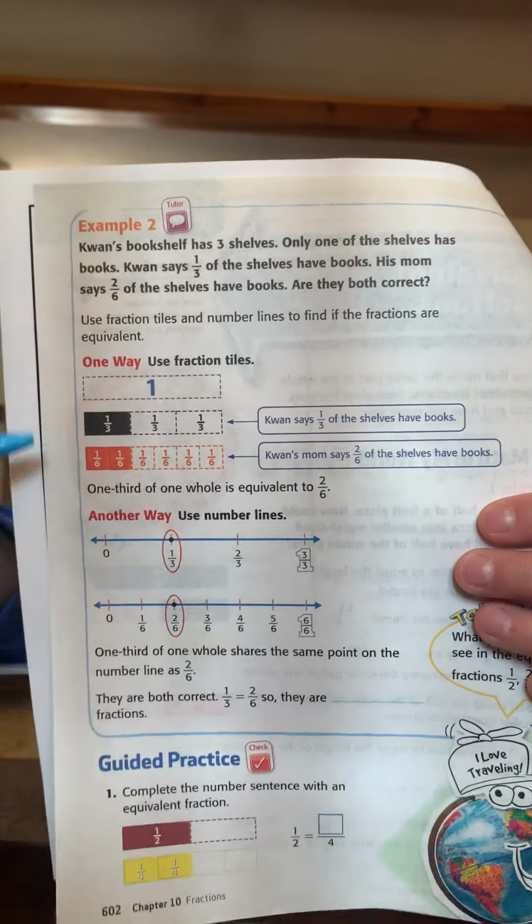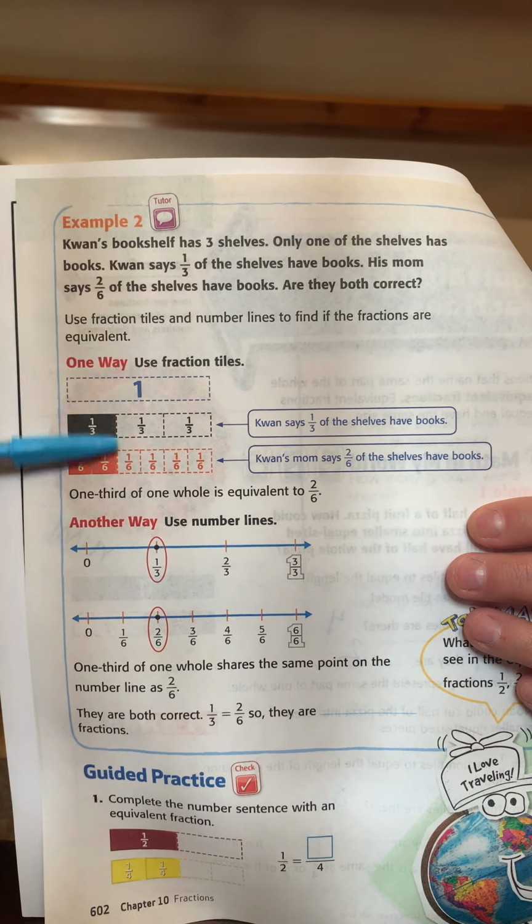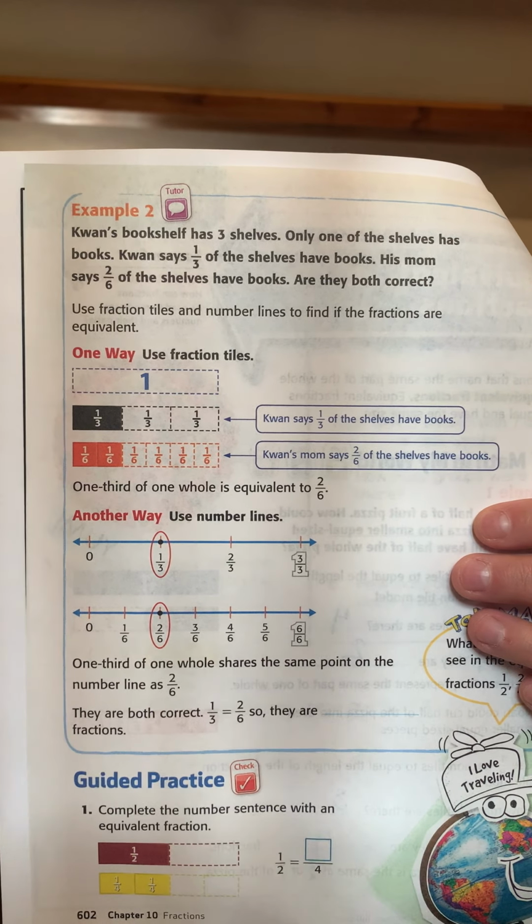And it also shows you on this number line. It shows you that 1/3 is in the same spot as 2/6. Okay? So let's read on. 1/3 of one whole shares the same point on the number line as 2/6. They are both correct. See, I told ya. 1/3 equals 2/6. So there are equivalent fractions, okay?